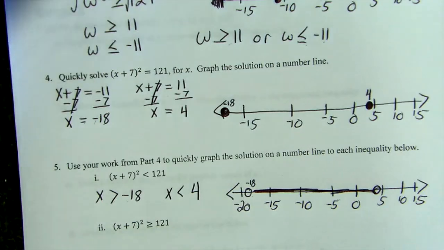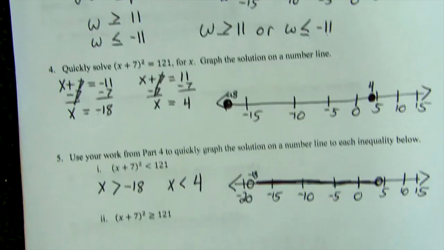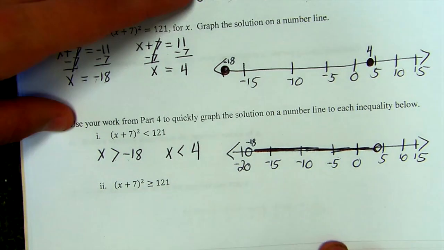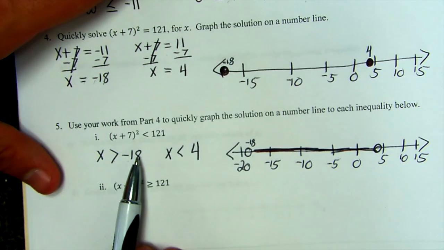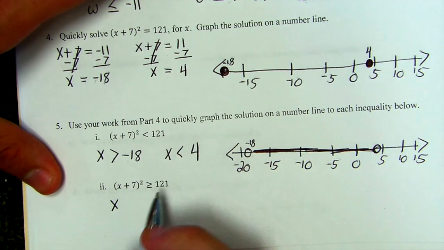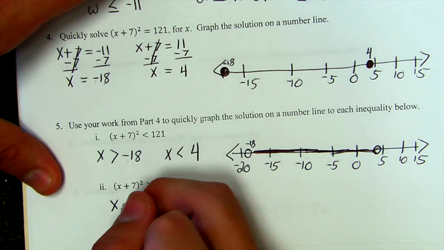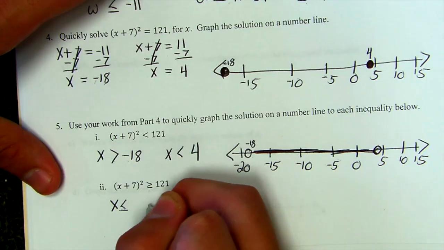Okay? So now looking at the next one, we have (x plus 7) squared is greater than or equal to 121. And we can use exactly what we came up with. So we have 4 and negative 18. But remember, with our negative case, where you have the negative 11, we have to flip this inequality sign. So let's do our negative case first. If it's greater than or equal to, we're going to flip it, and it'll be less than or equal to negative 18. Or we can have that x is greater than or equal to 4.